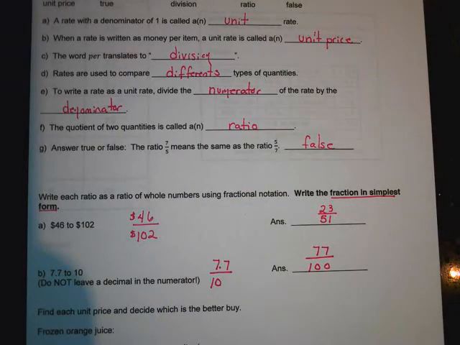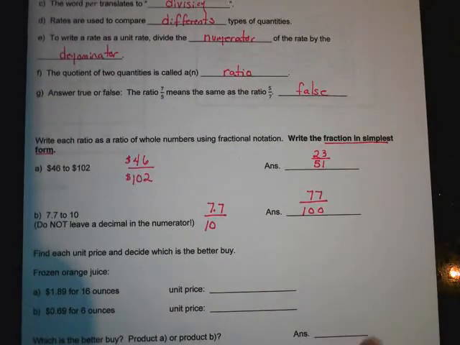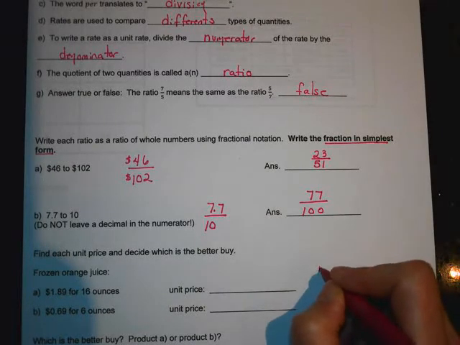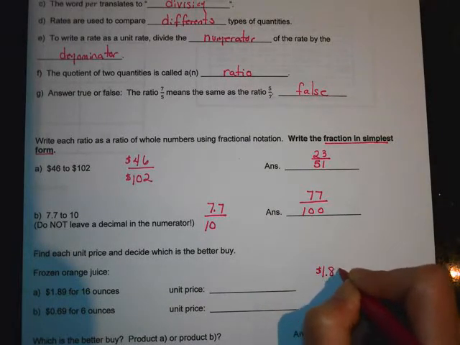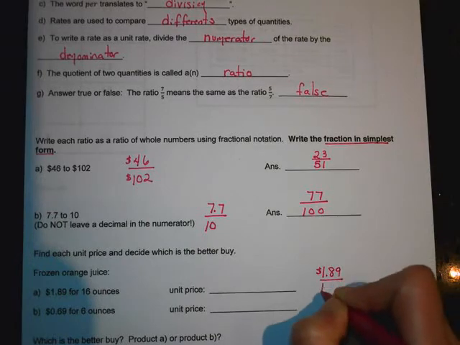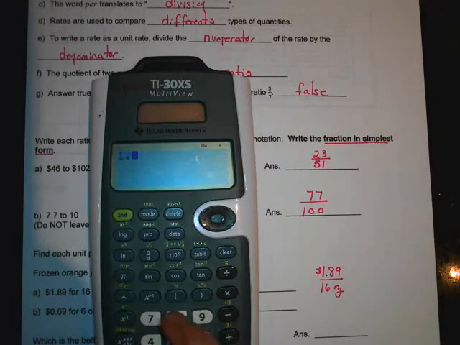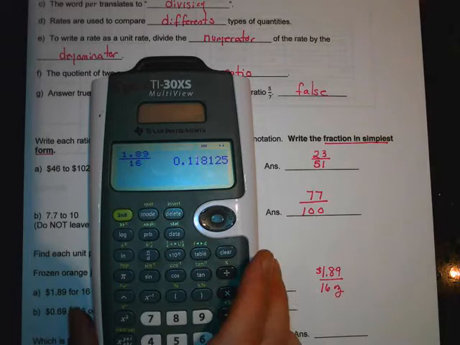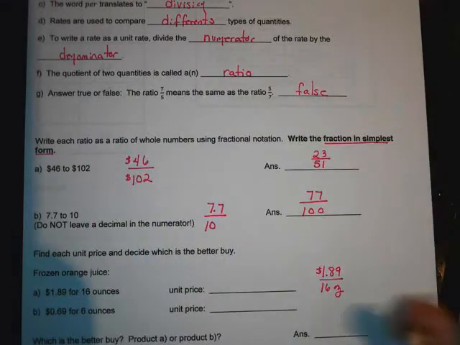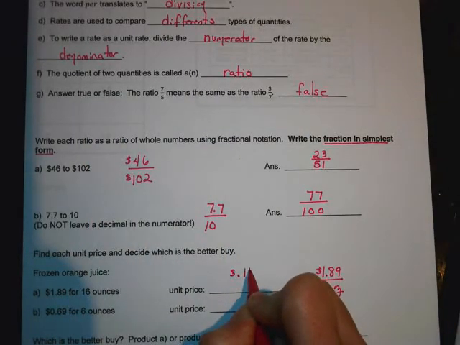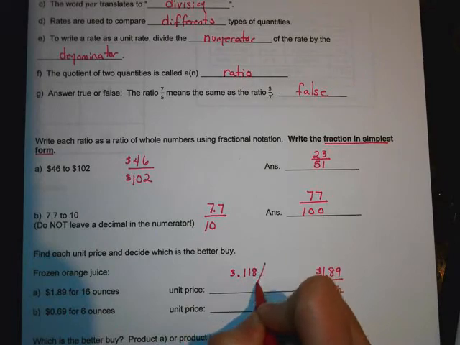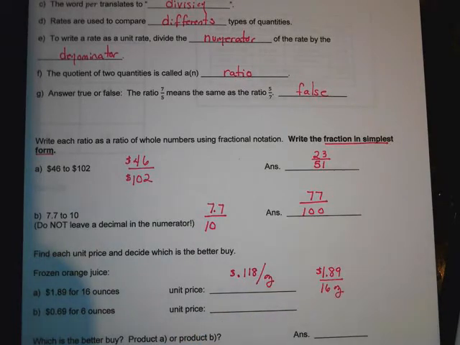Okay? And then unit price. So for unit price, you always put the dollar on the top and the amount you're purchasing on the bottom. All right? So the dollar amount goes on the top, amount you're purchasing goes on the bottom. So 0.118, so about between 11 and 12 cents per ounce you're paying for that frozen juice.